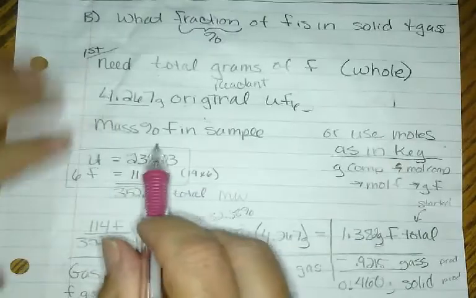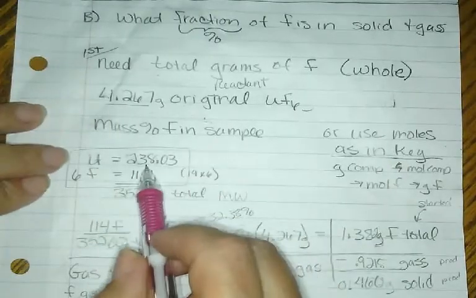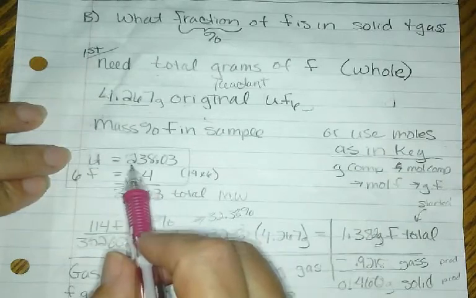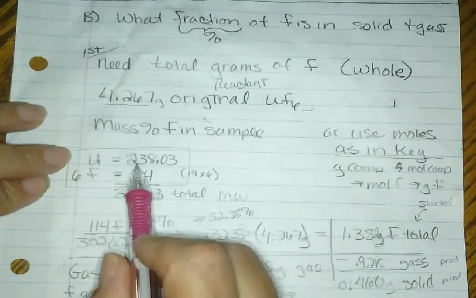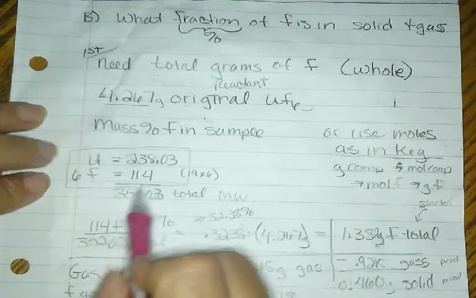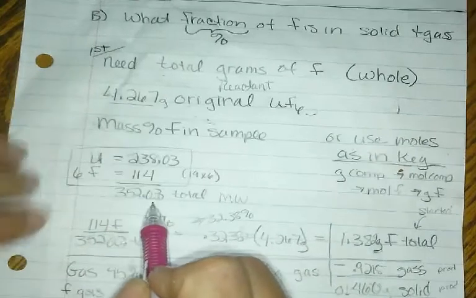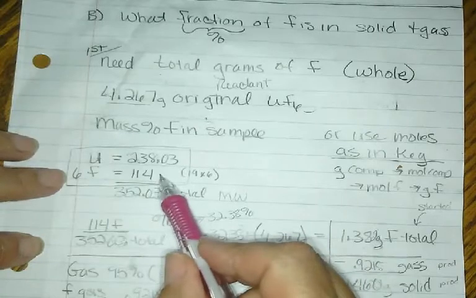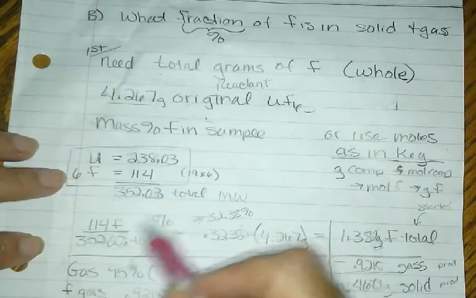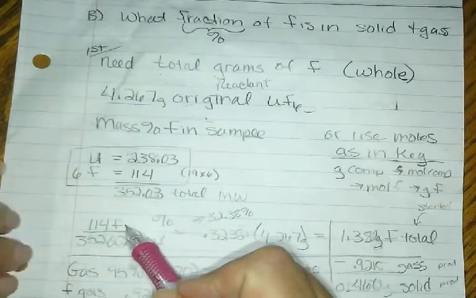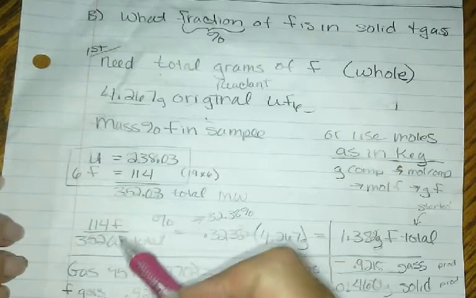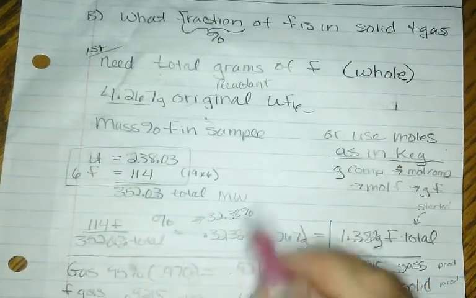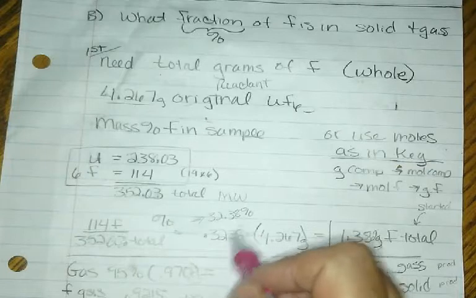I just like thinking of it in mass percent. So what's my total molar mass if I add those two up? Remember it's 6 fluorines, I get this for my total molecular weight, and now I can just do part over whole. Fluorine is 114 grams, the molar mass of 6 of them, divided by my total molar mass. I get 32.38%.